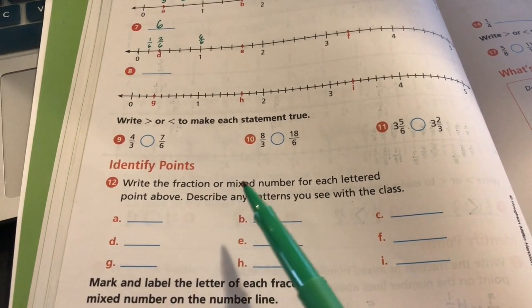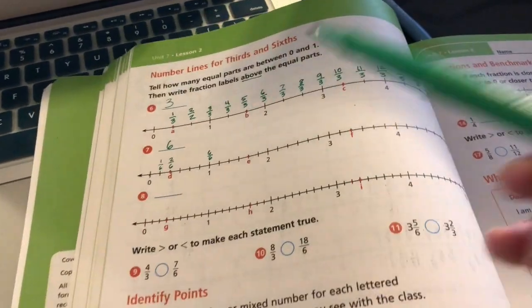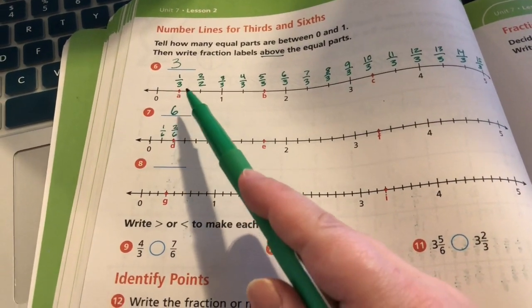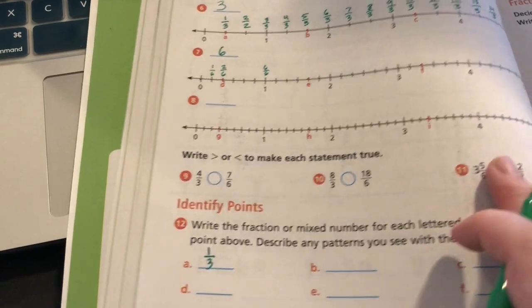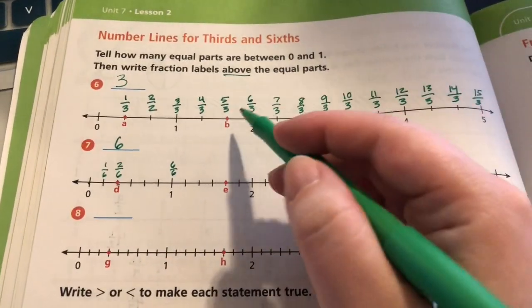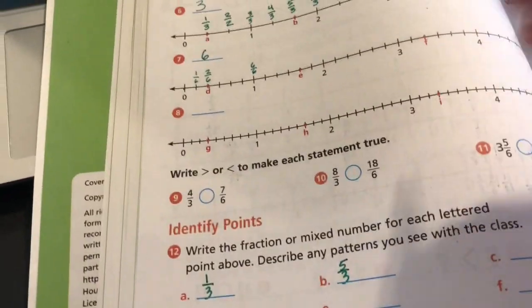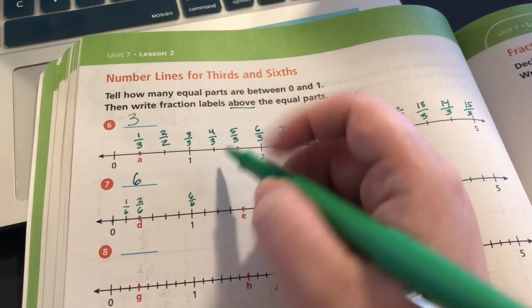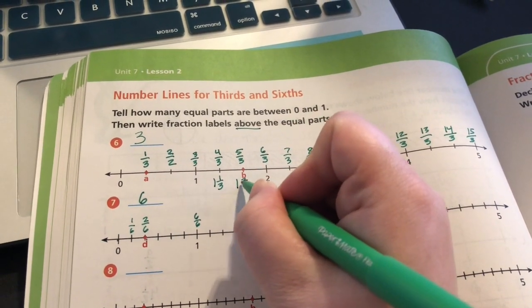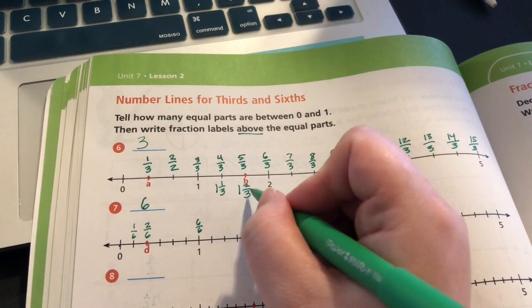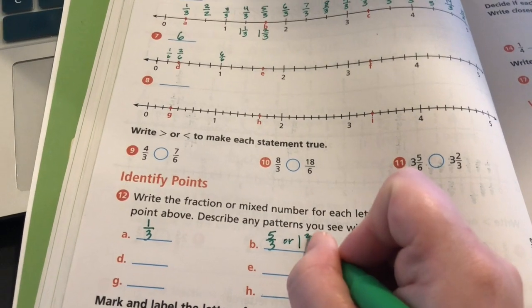Okay? Write the fraction or mixed number for each lettered point above. You're going to do the same thing you did on the other side. You see how we have the red letters right here? So A is 1/3. You're going to write A, 1/3. B, right here, B is 5/3. Oh, that is an improper fraction. So what mixed number would that be? We can look up here. 1, so this would be 1 and 1/3. This would be 1 and 2/3. So 5/3 is the same as 1 and 2/3.